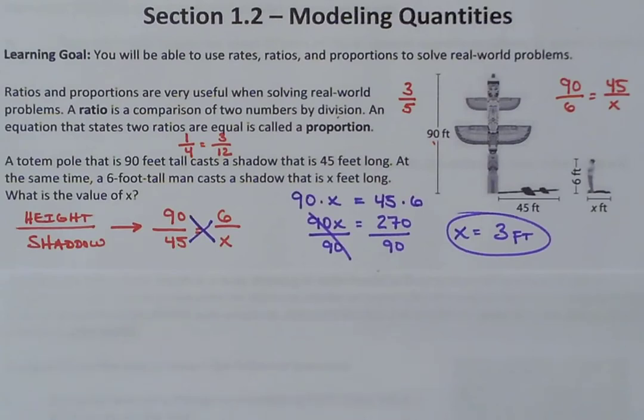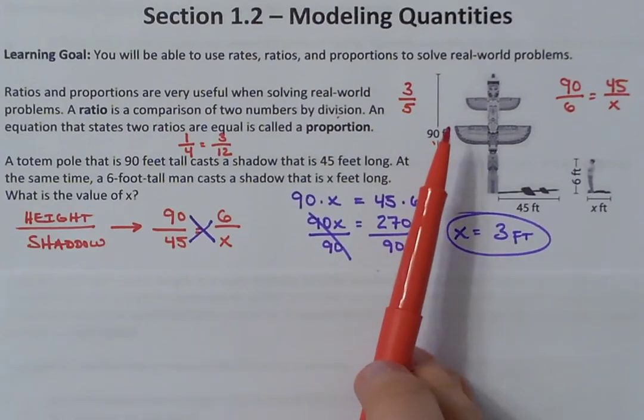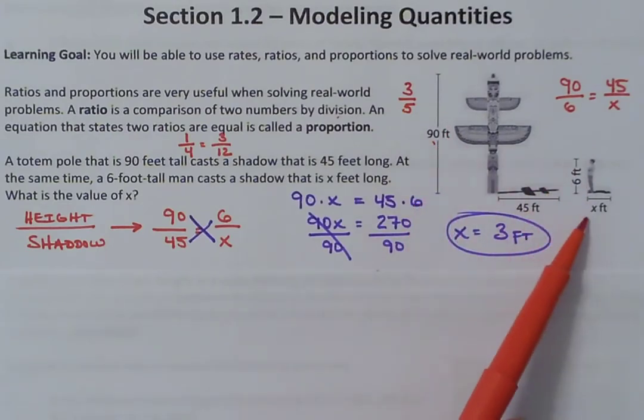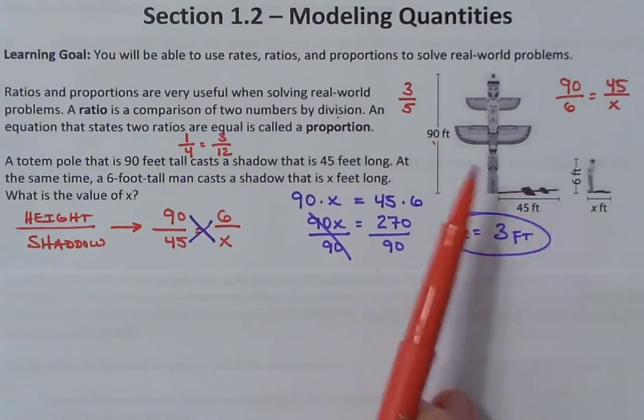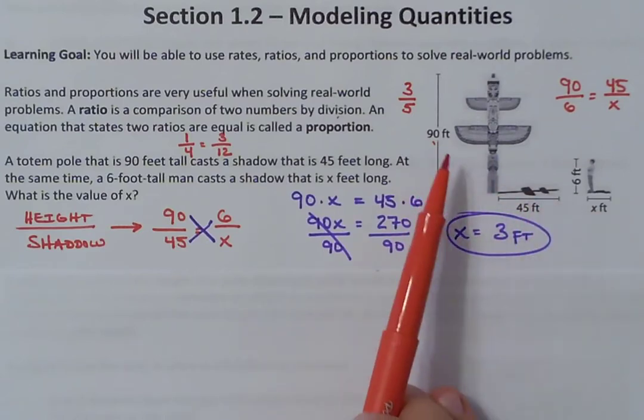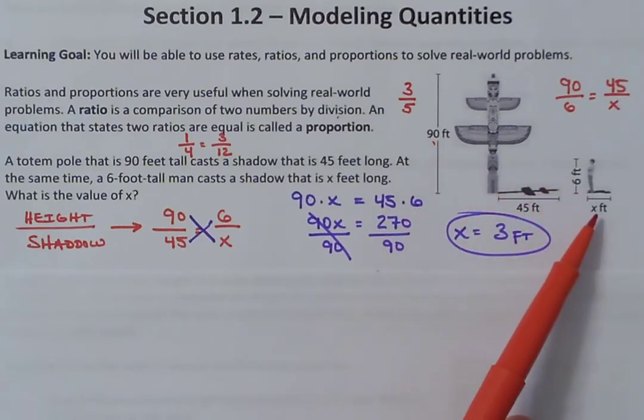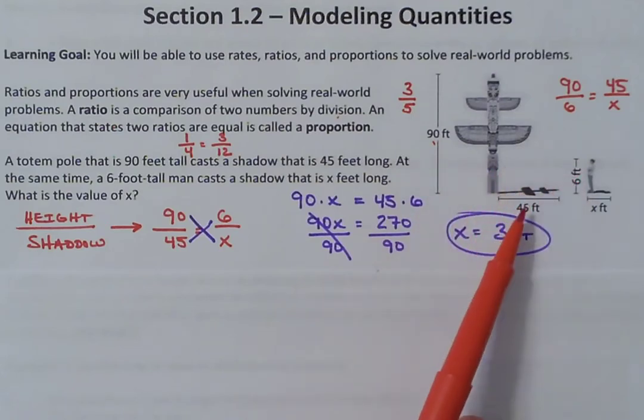And something else is it doesn't matter what's on top or on bottom, you could flip those as well. The one thing you cannot do is you cannot break the pattern. So I couldn't do the height of the totem pole over the shadow of the man, because that violates our pattern. So you can do height over shadow, or totem pole over man, totem pole over man. You just have to keep the same pattern.